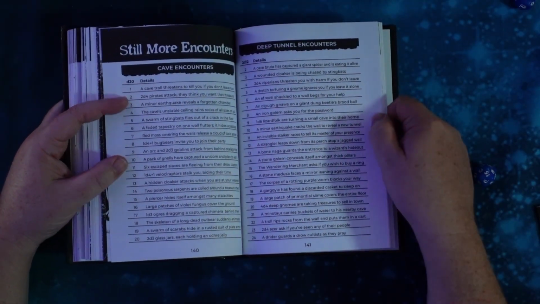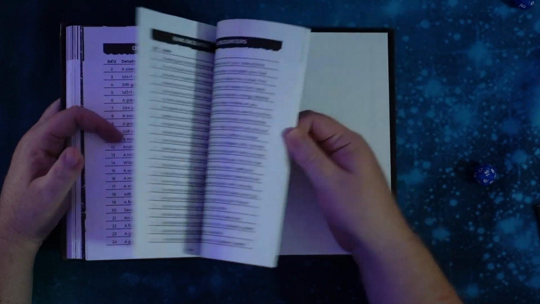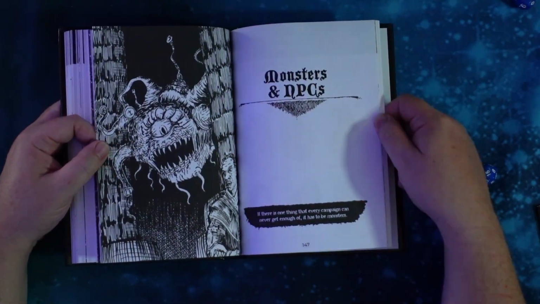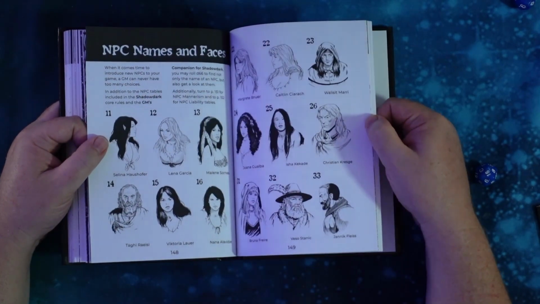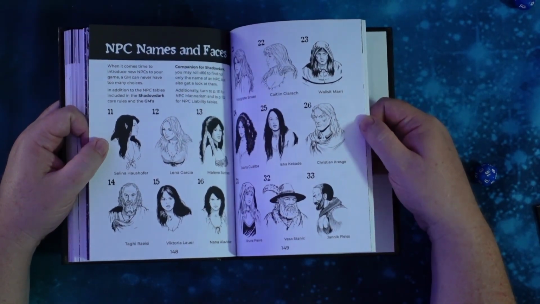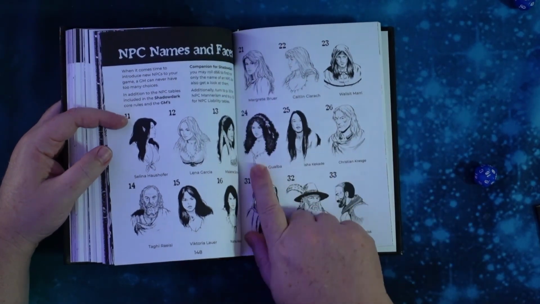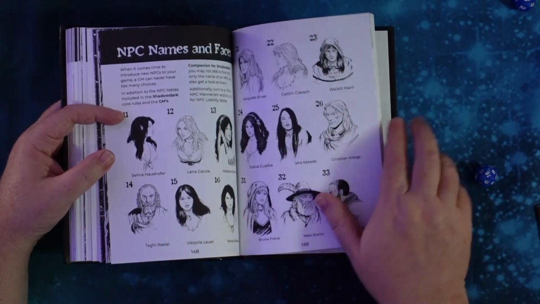These are caves, deep tunnels, dungeons, more dungeon encounters, ruins, and tomb encounters. After that, we get the monsters and NPCs section, which includes the NPC names and faces table. This is a D66 roll, and it just lets you see what one of the NPCs might look like and what their name is.